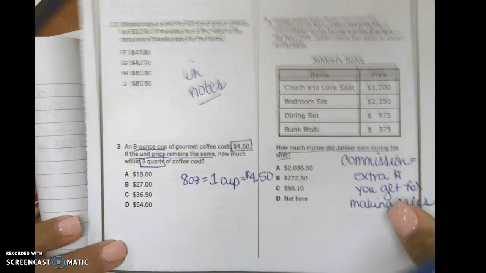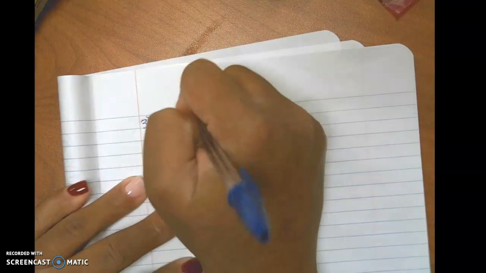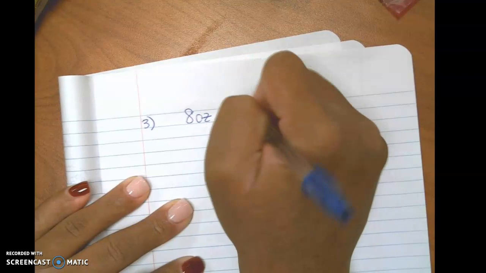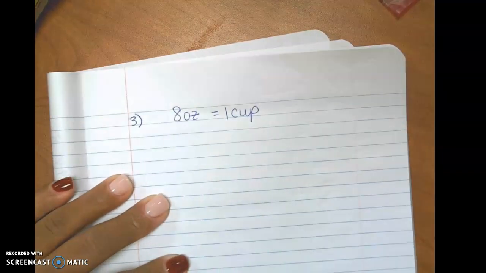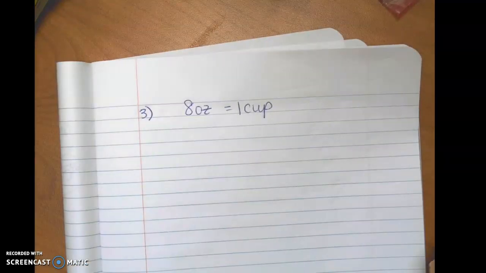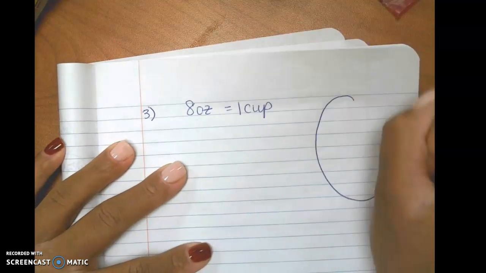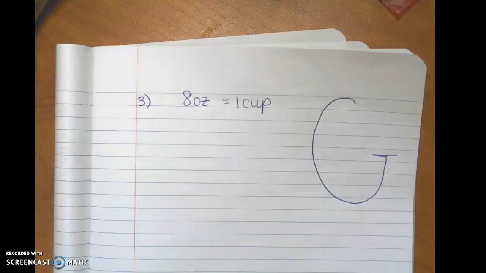Okay. On your extra paper, question number 3 is what we're working on. I know that 8 ounces is a cup. What do I know about other ounces and other cups? And have you talked about the big G? Raise your hand if you're familiar with the big G. You should have learned it in 4th or 5th grade. What do you remember about the big G?